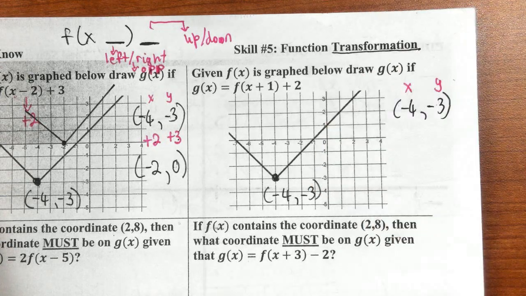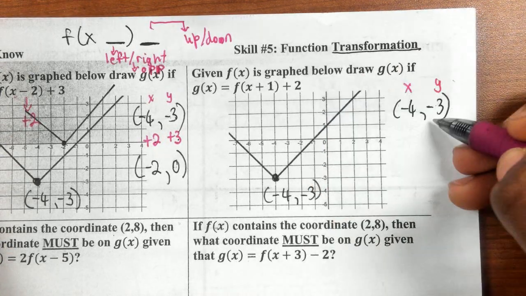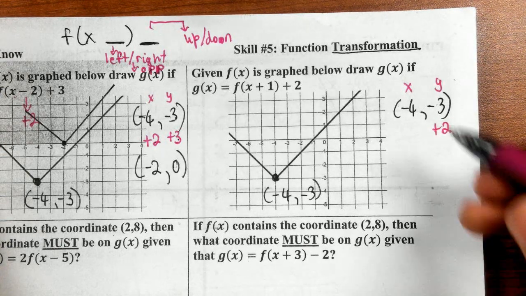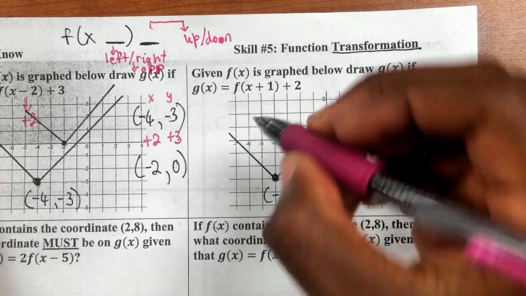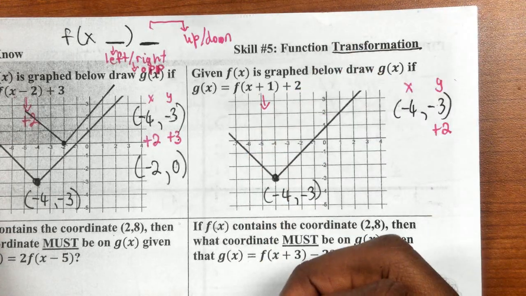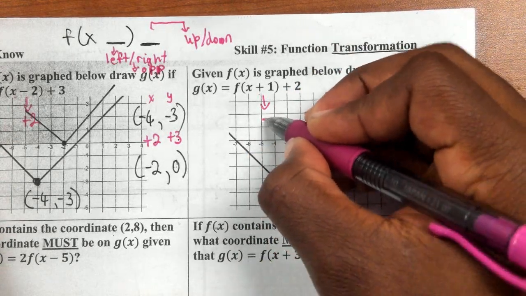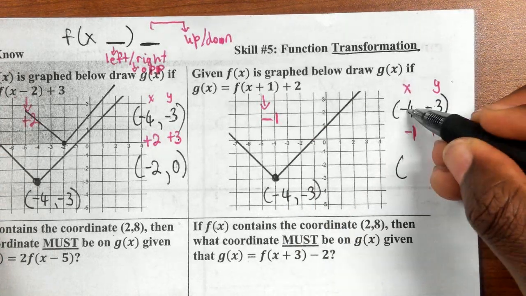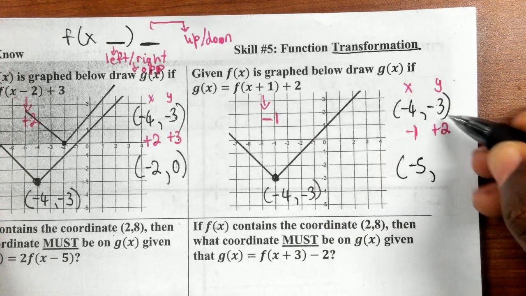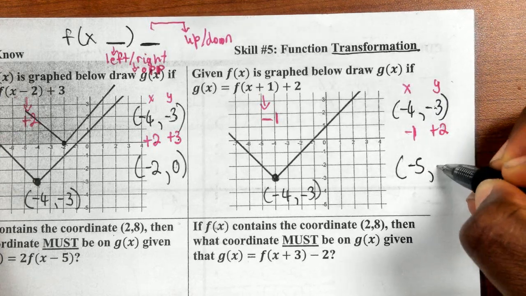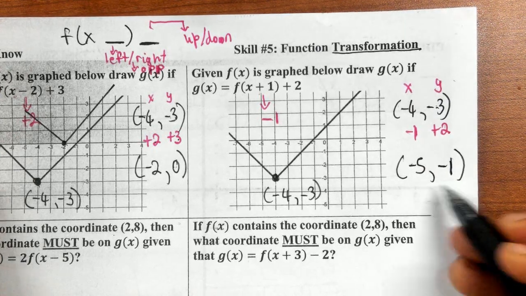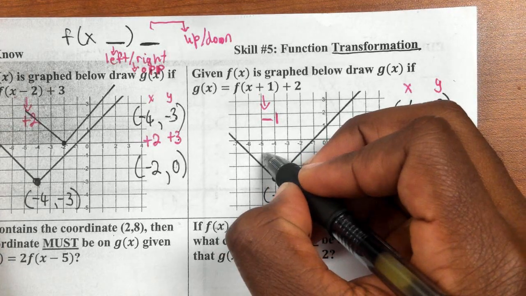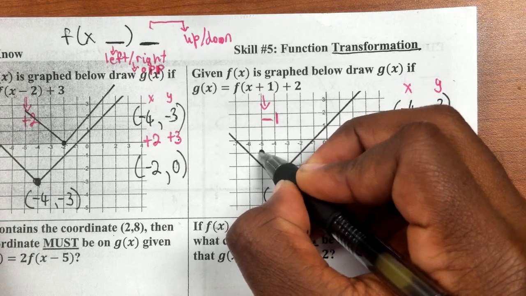The number on the outside, the +2, changes your y value. So that would be a +2 out there. And the number on the inside changes your x value, but you have to do the opposite. So instead of adding 1, you're going to subtract 1 from your x value. So you would end up having -4 minus 1 is -5, and -3 plus 2 is -1. The coordinate for your new vertex would be -5 for the x and -1 for y. So that would be right here.